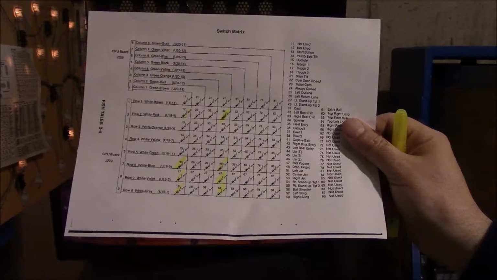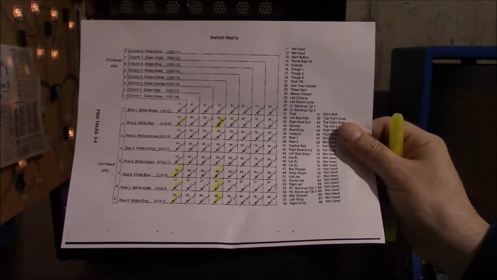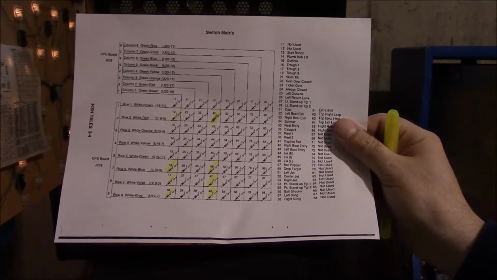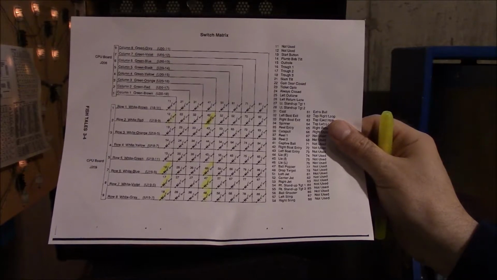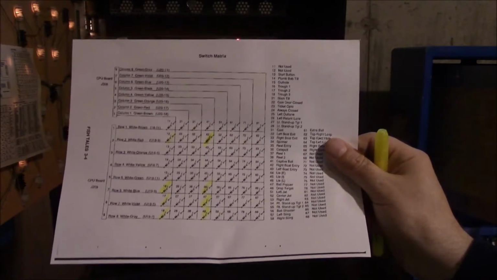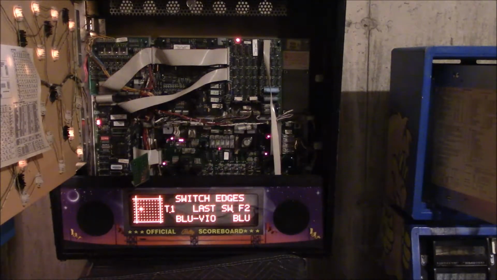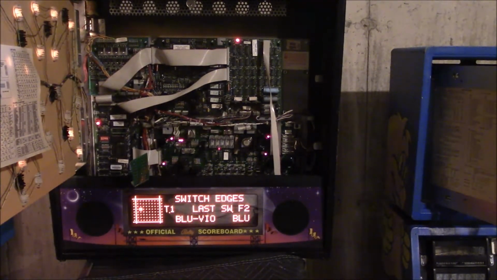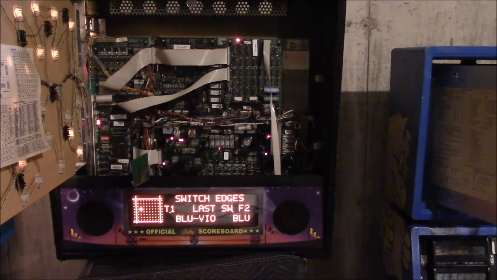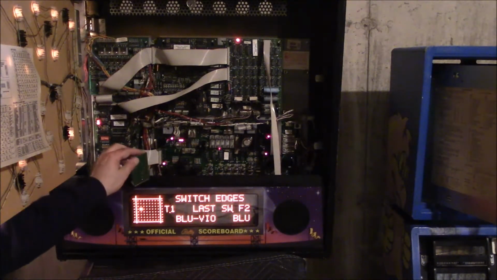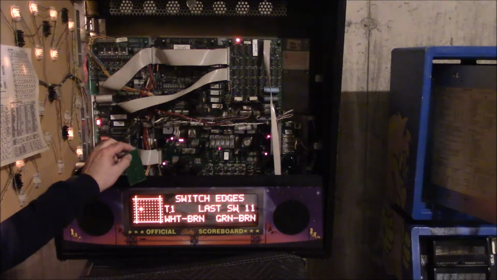And you say, what does a power driver board have to do with the switch matrix? And I'm going to show you now what the problem is. So I have this machine set up in switch test. This is actually a World Cup Soccer, but you'll see the problem. And I have a little Siegecraft tester here, and I can test each switch.